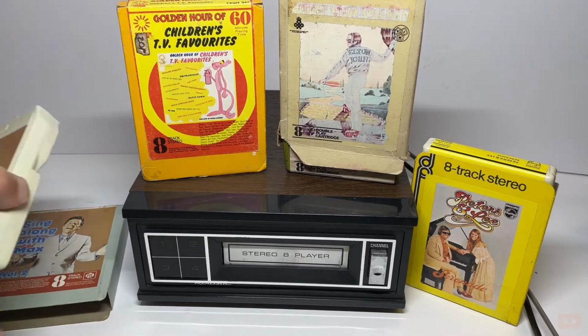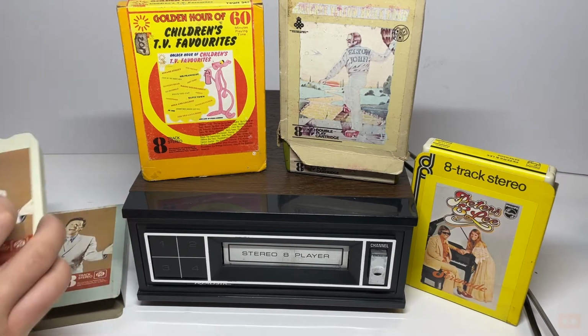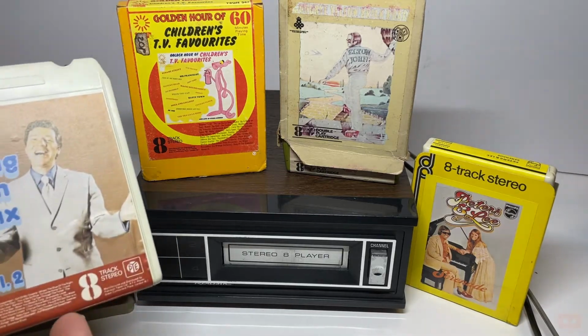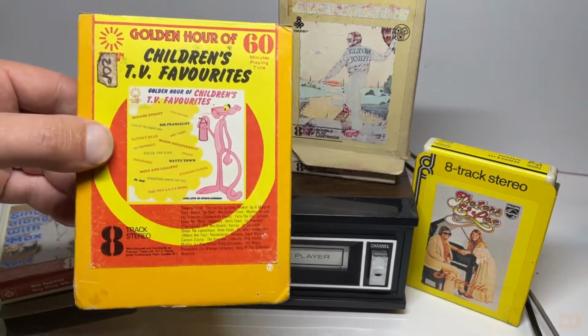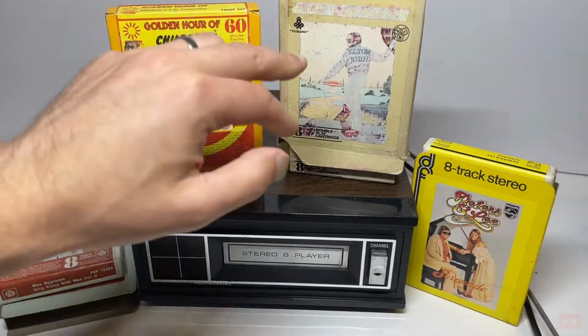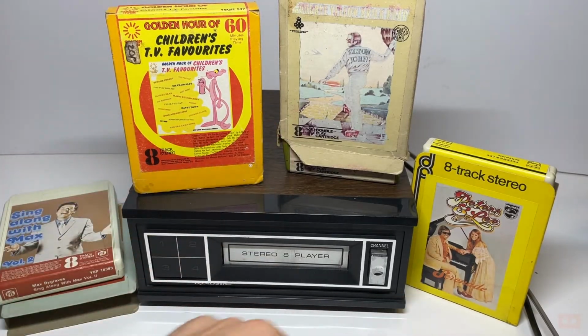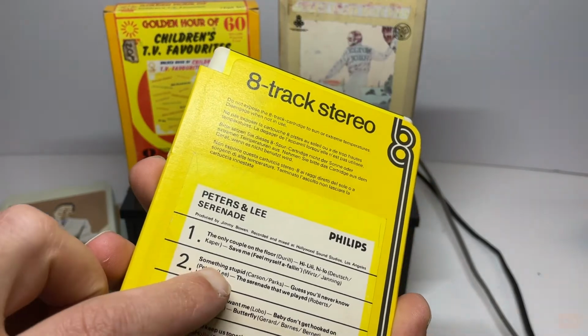But the problems with the 8 tracks were, firstly, they weren't really made to last, and it's surprising that these 4 work. So I've got Max Bygraves, bit of crooning. I've got this one here, which is great, the golden hour of children's TV favourites. Up there, Elton John, Goodbye Yellow Brick Road, and over there, Peters and Lee. You might remember, I think everyone's heard the song Something Stupid.